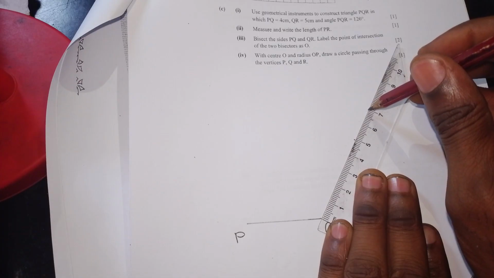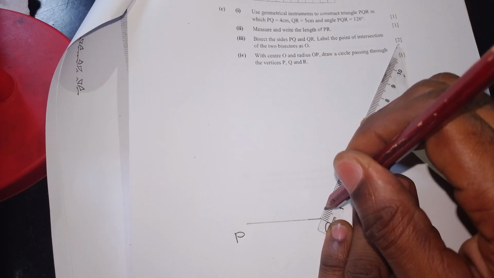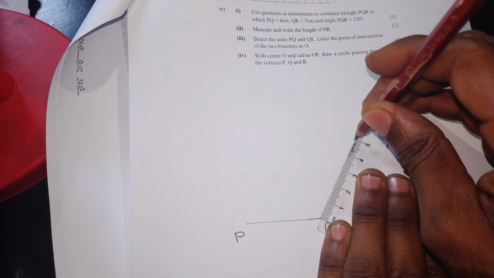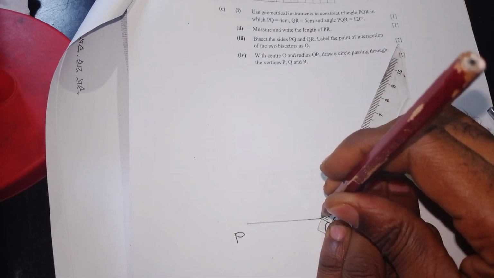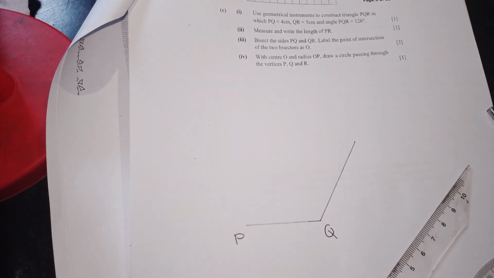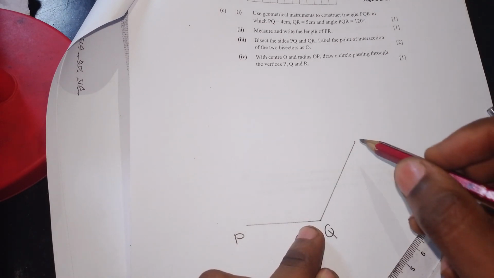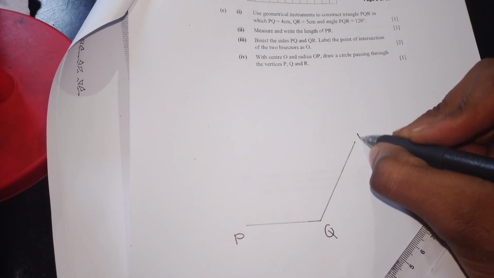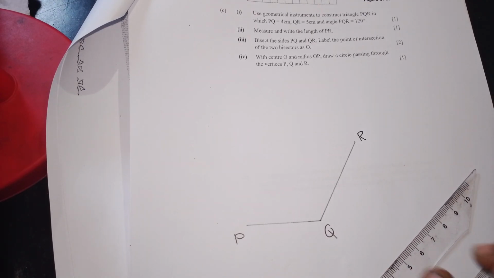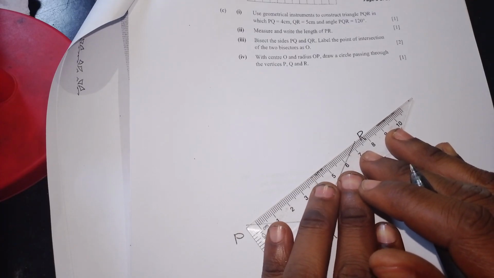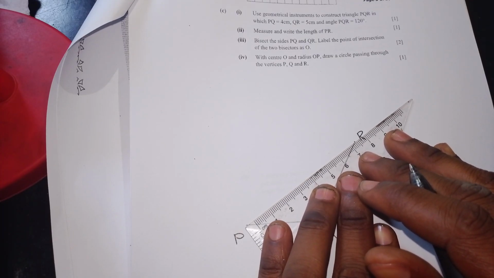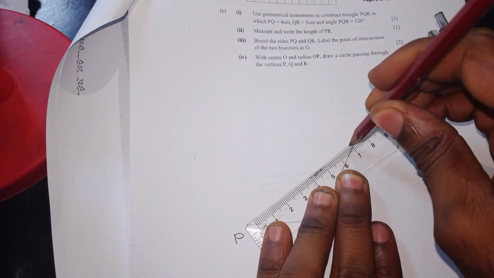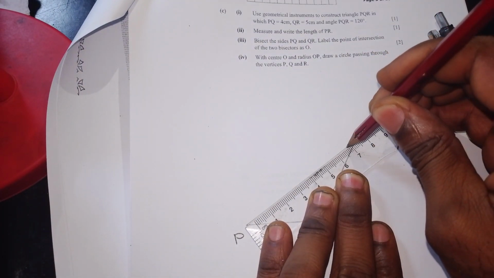Sometimes it may go beyond this point, then at other times it may not even touch it. But whatever you do, just make sure that your ruler is nicely positioned to pass to this point and that point. And then we can label this one our R. Then after that, you connect these 2 points. Remember, you are drawing a triangle. So this will join the other point like this.